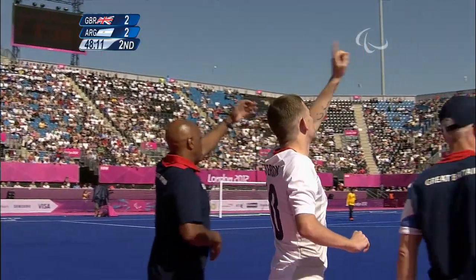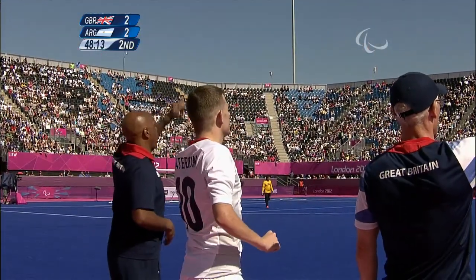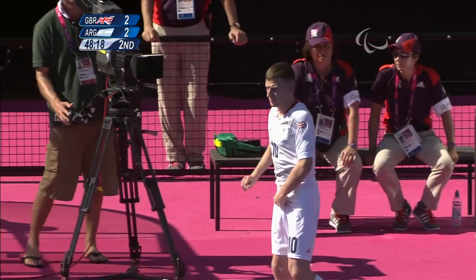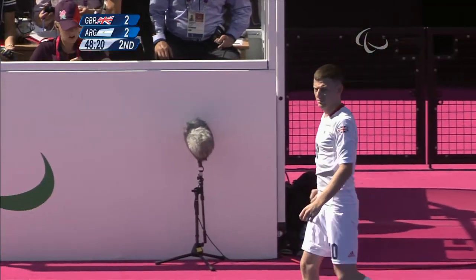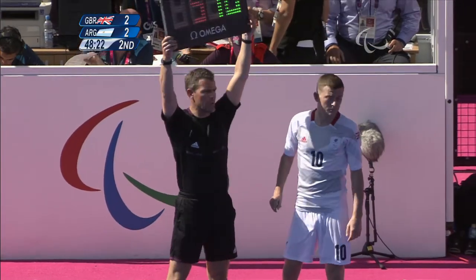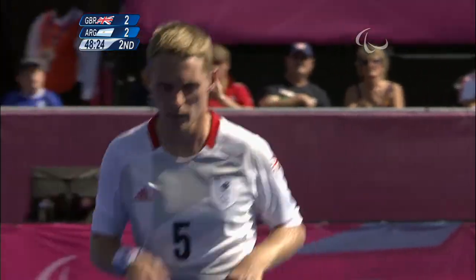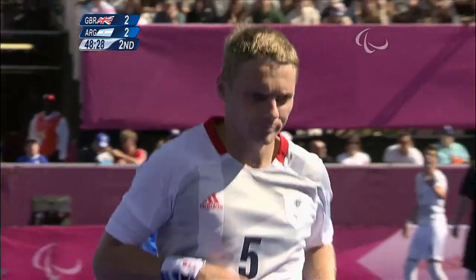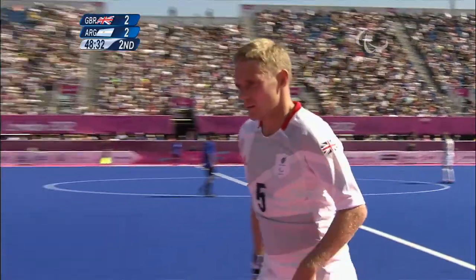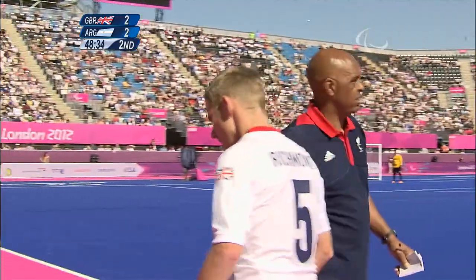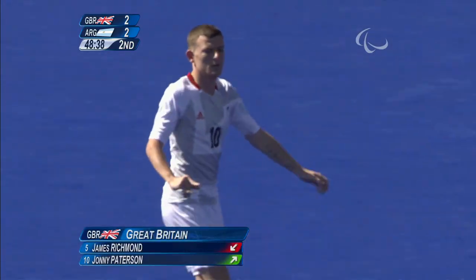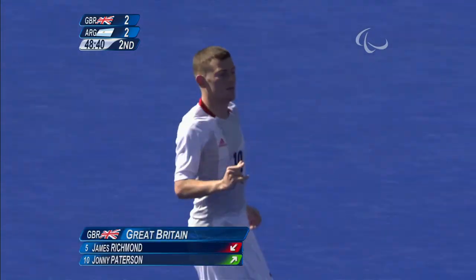We are, so a substitution to be made. Great Britain making that change, and coming on is Patterson. Johnny Patterson about to be introduced. Coming off is Richmond. James Richmond for Patterson. Right, we'll get back underway then.